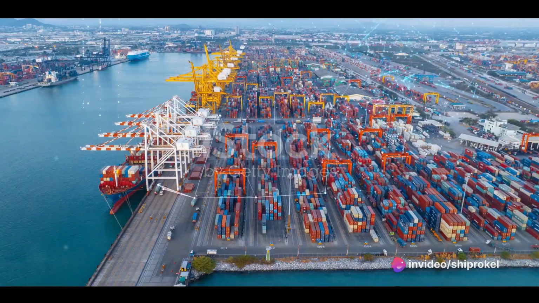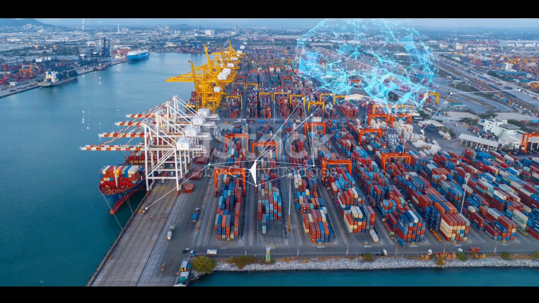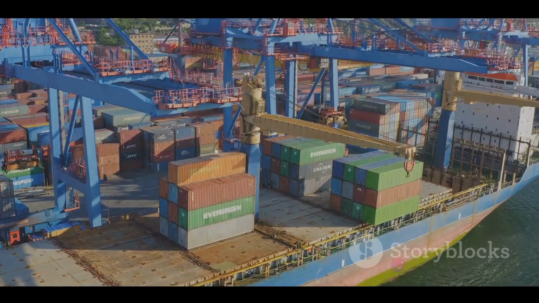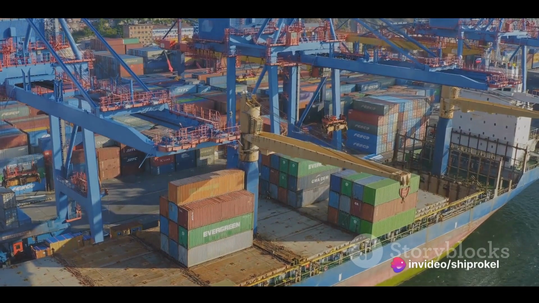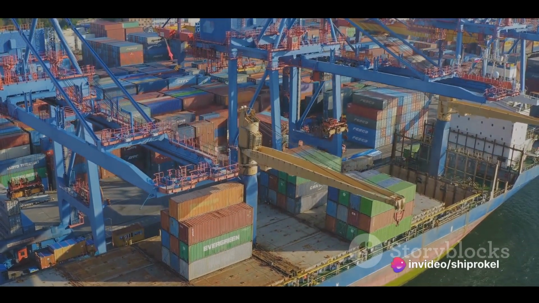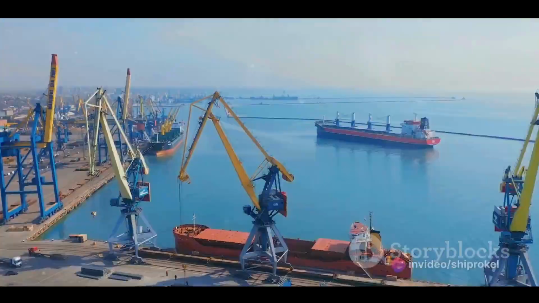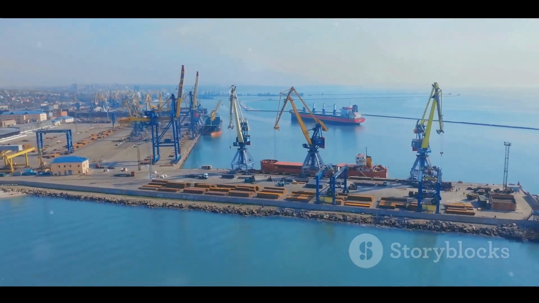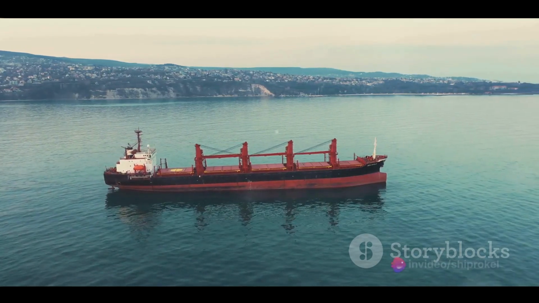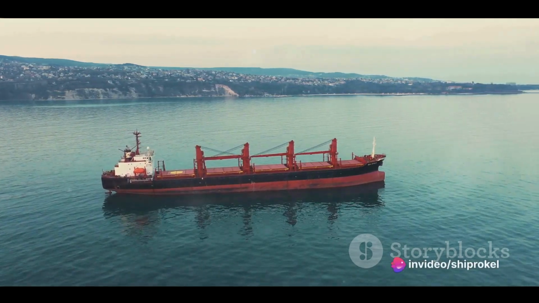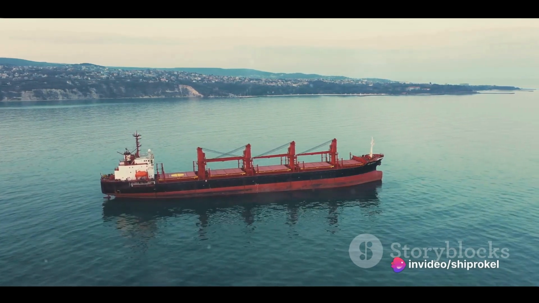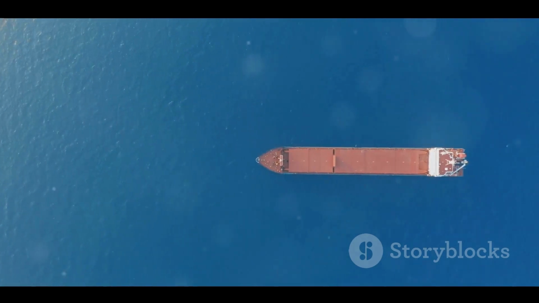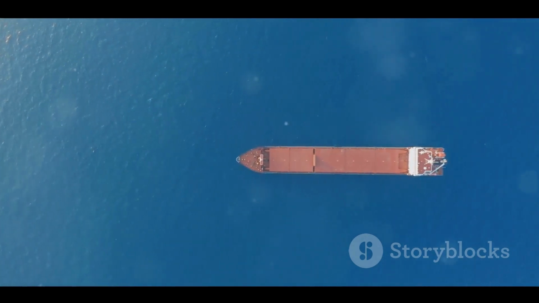And let's not forget about the role of automation. The use of automated cranes and self-driving vehicles at ports is making the loading and unloading process more efficient. This trend is not only reducing operational costs but also improving safety standards. But as with any journey, the sea freight industry's voyage into the future is not without its challenges. Balancing efficiency with sustainability, navigating the complex waters of global trade, and embracing the digital revolution are all part of the journey. These trends are steering the course of the sea freight industry into uncharted waters.